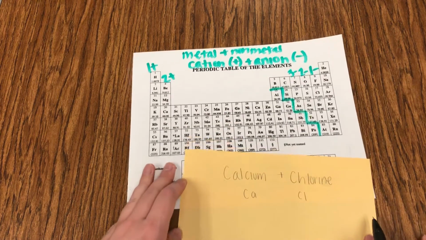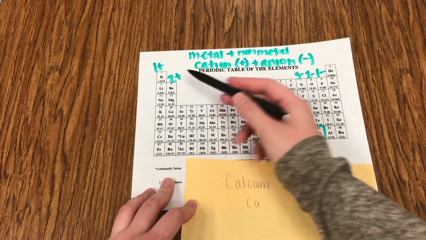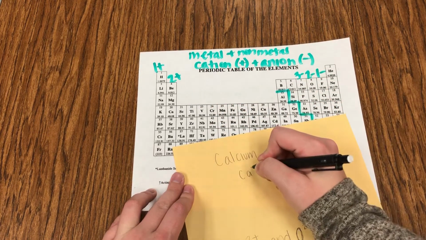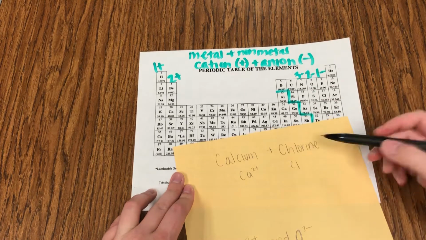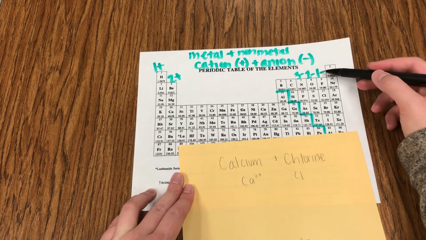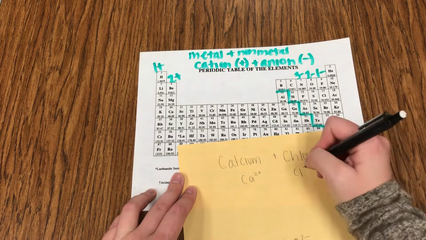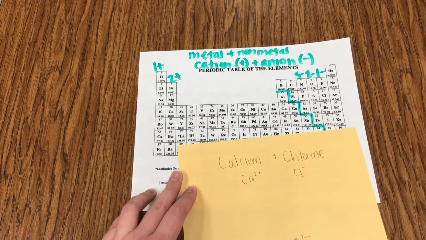So the first thing that we want to do is check our periodic table to make sure we know the charges. So Ca is over on this side, and it has a charge of 2+. So this is how you would write that at the top. And then chlorine, or Cl, is right here and has a charge of 1-. We don't need to write the 1, because if it's not there, we just assume it's a 1, so I would just put a minus sign.